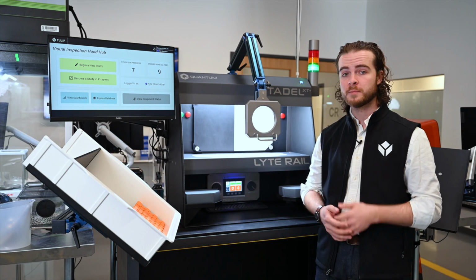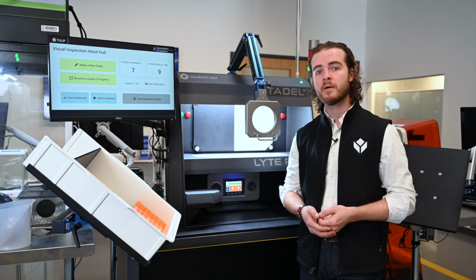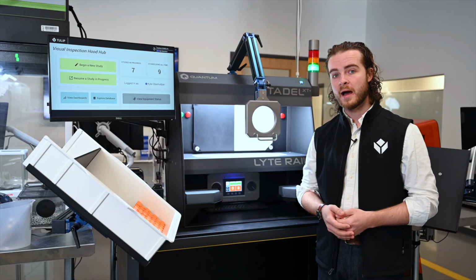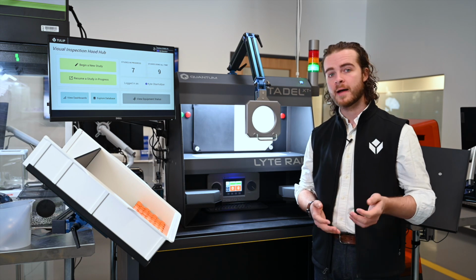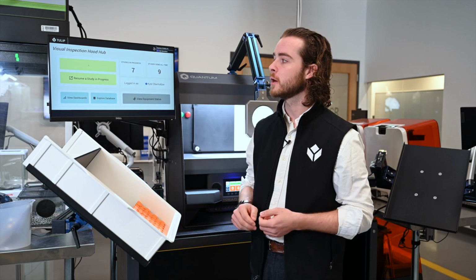By integrating with Tulip, not only are we validating that the process is done right every time, but we're allowing the operator to categorize and classify these defects at the point of inspection, reducing their turnaround time and allowing for better visibility into your operation. Here in my Tulip app, I'm both tracking my studies and work and validating my process. So if, for example, I want to begin a new study, I can do so here.